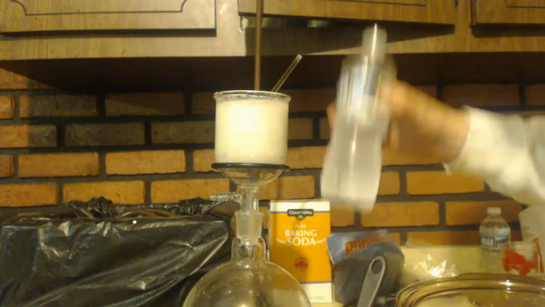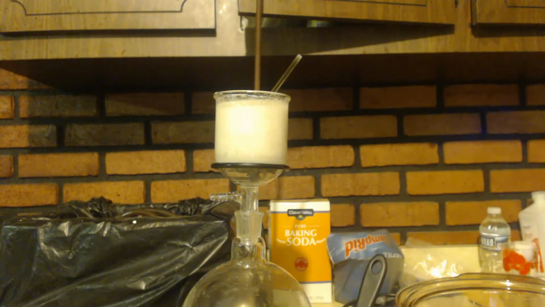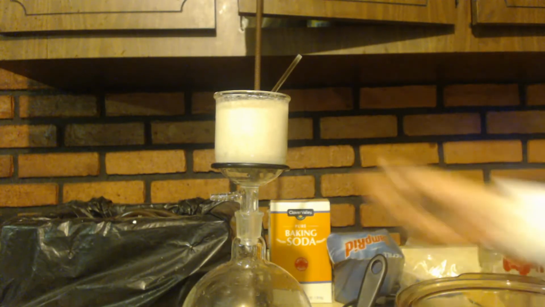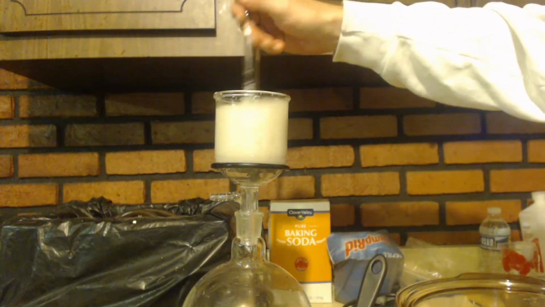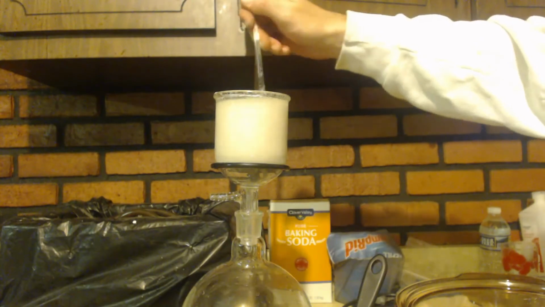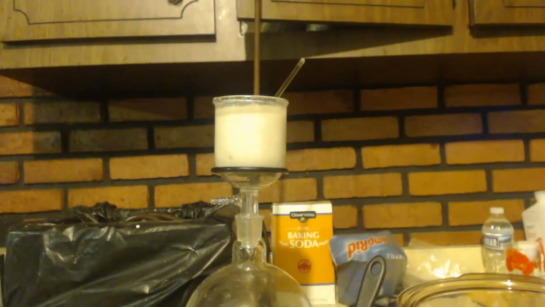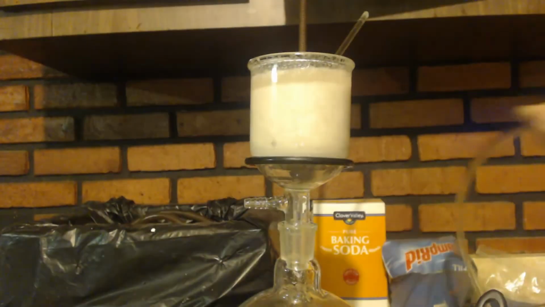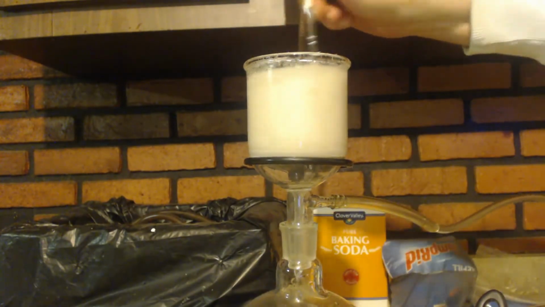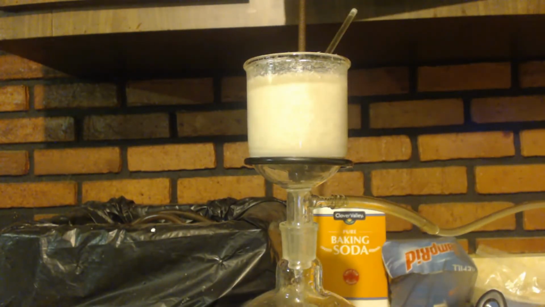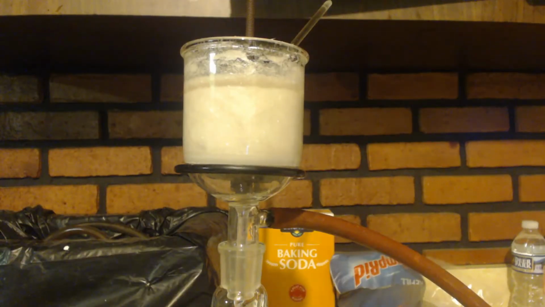Now I'm going to put this back in the freezer. I'm just going to let that gravity filter out while I stir it. Alright, so after stirring that for 5-10 minutes there, I'm going to suck it down with the vacuum pump.